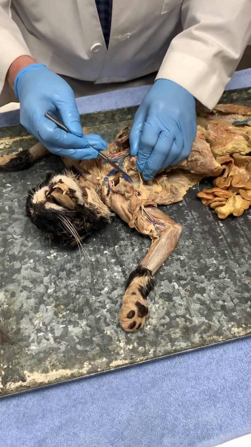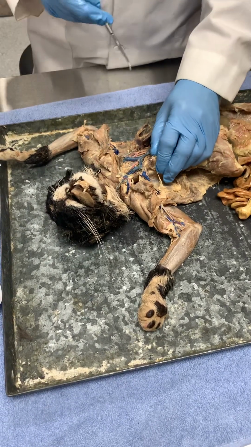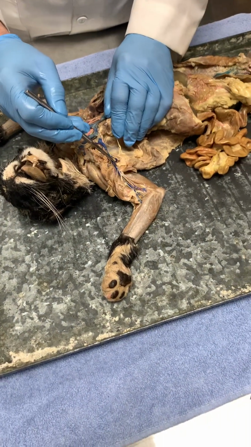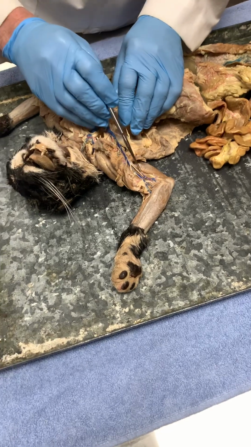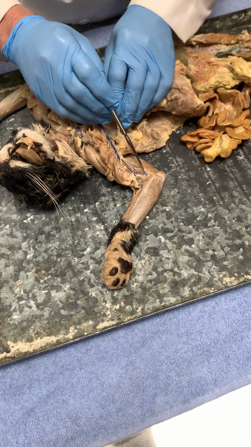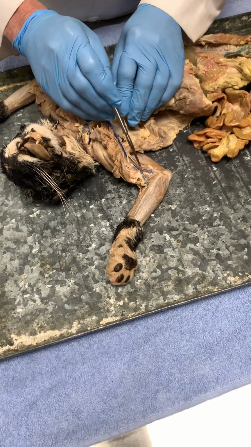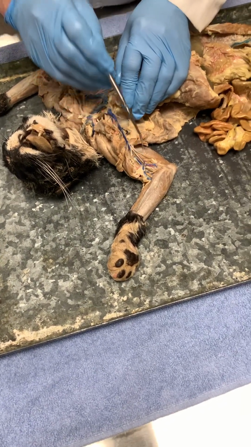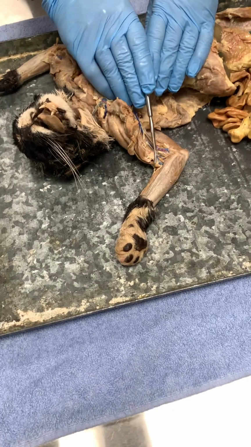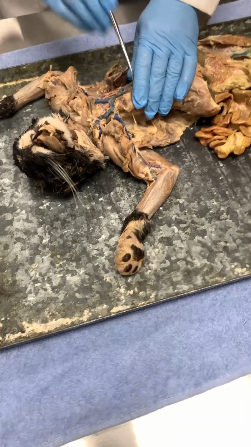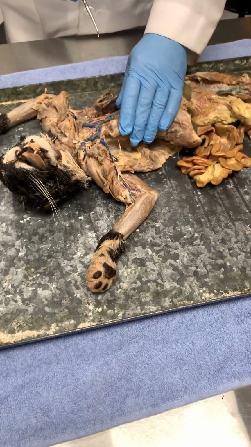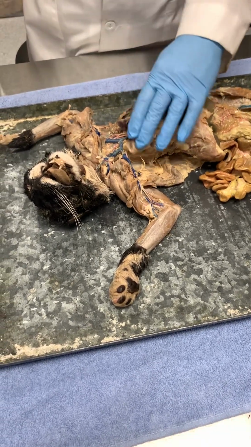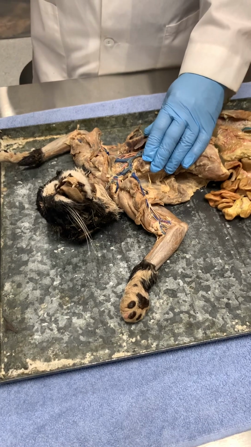Okay, and then in here, the axillary artery. You go a little further, brachial artery, and then it's a little harder to distinguish the ulnar. You can see an ulnar here, radial. It's a little harder to distinguish, but that would be going to this part of the lower or upper extremity. Okay, so that's a little different than the humans.